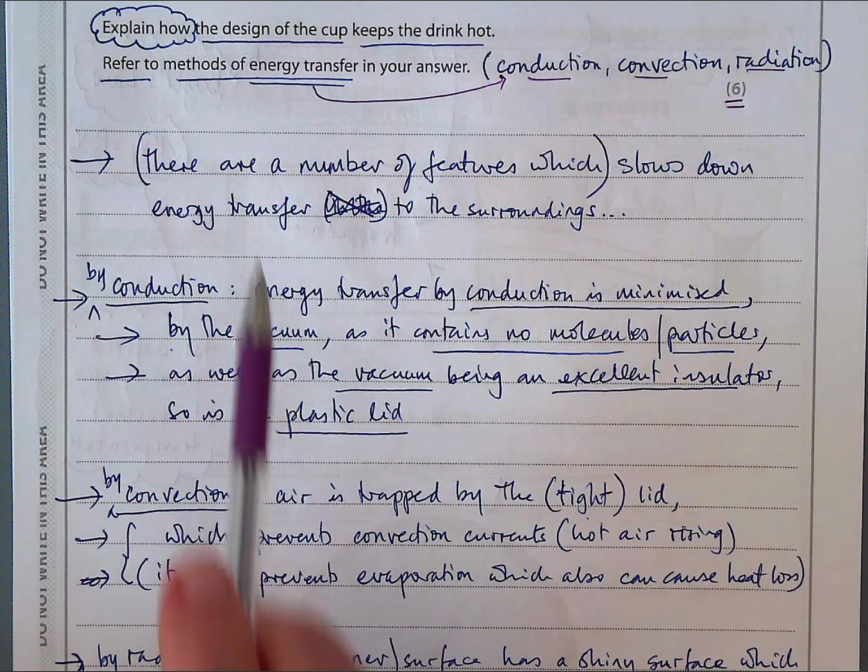And then I'm going to let you stop the video and understand my answers because I think I've spoken enough. I've put a section for conduction, how energy transfer by conduction is minimized. For example, energy transfer is minimized for conduction by the vacuum as it contains no molecules or particles. And I've done similarly a section for convection. So 3 marks here, 2 marks there, 2 marks there, and there was a general mark before. So that's how you get your 6 marks. I'll let you stop the video at this point, and you can copy down the answer.